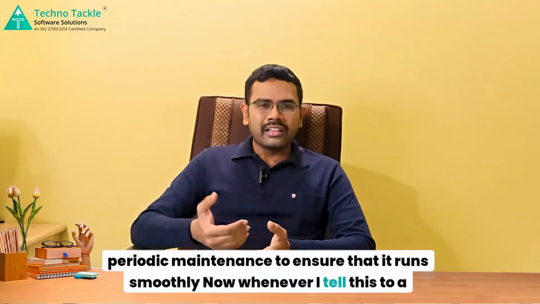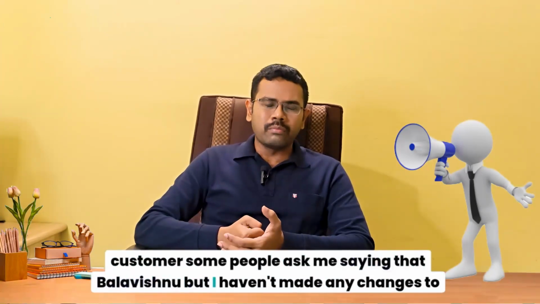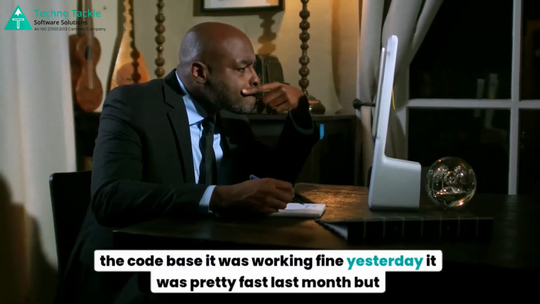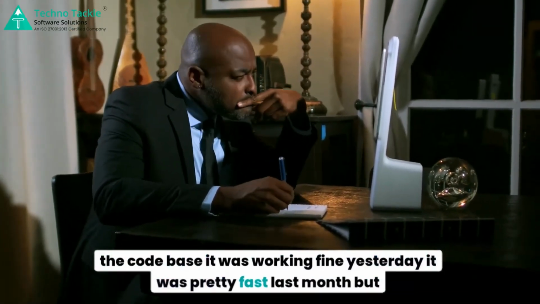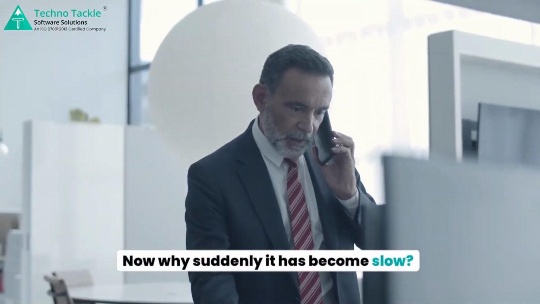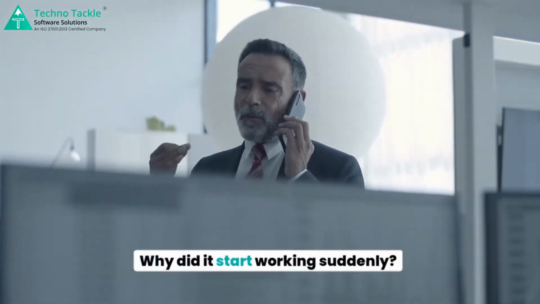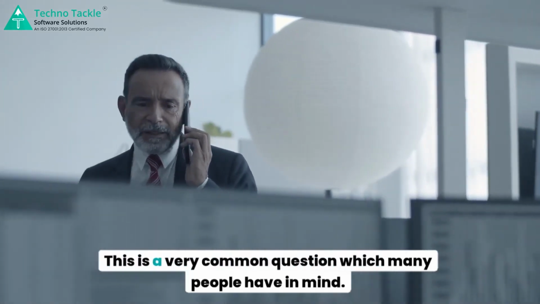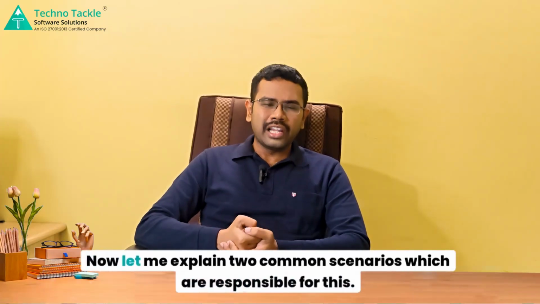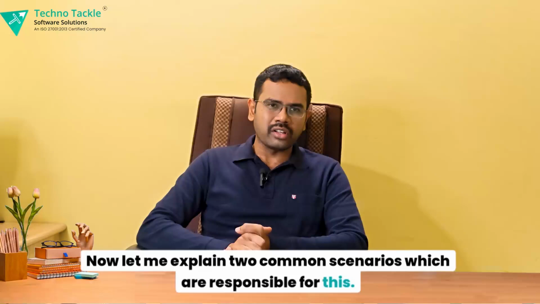Now, whenever I tell this to a customer, some people ask me, Balavishnu, but I haven't made any changes to the code base. It was working fine yesterday. It was pretty fast last month. But now, why has it suddenly become slow? Why has it stopped working? I didn't do anything. This is a very common question which many people have in mind. Now, let me explain two common scenarios which are responsible for this.